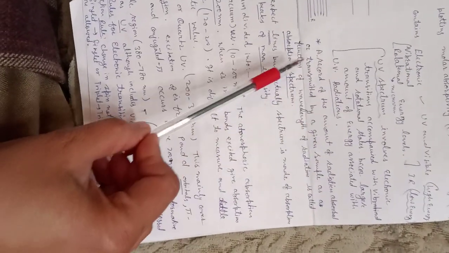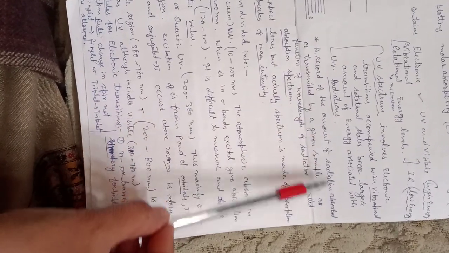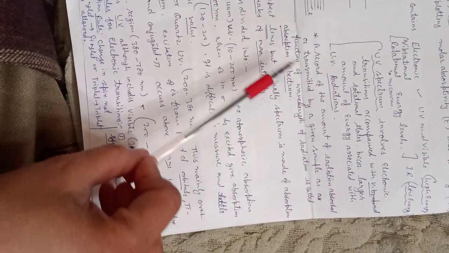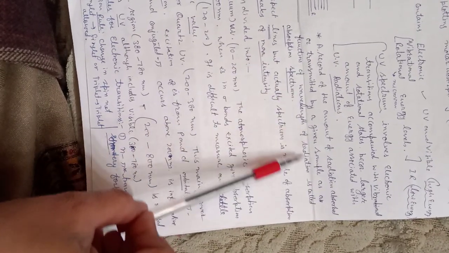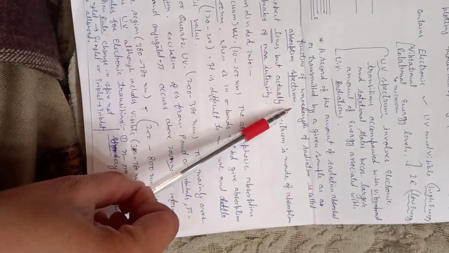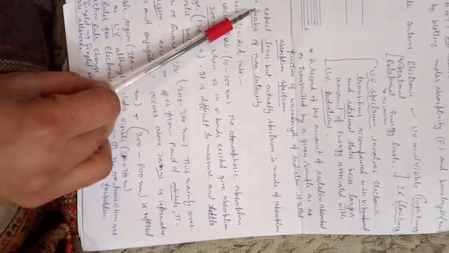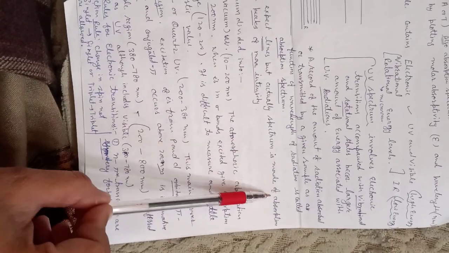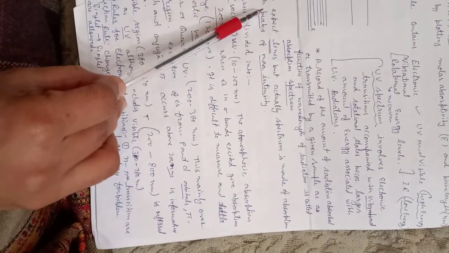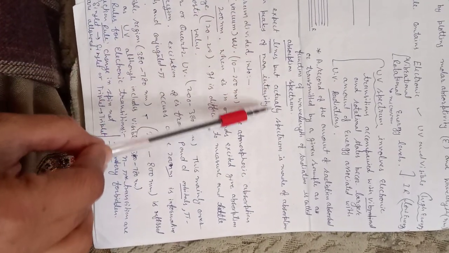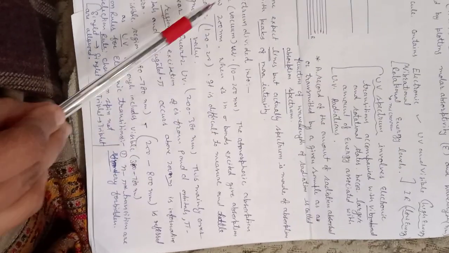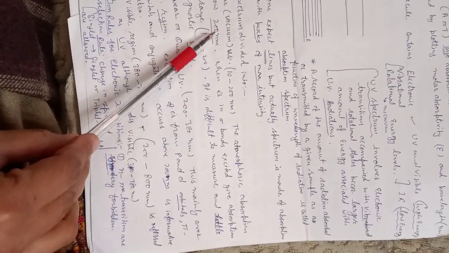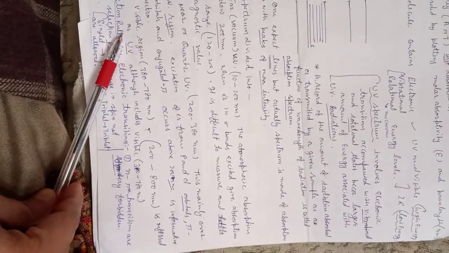radiations. A record of the amount of radiation absorbed or transmitted by a given sample as a function of wavelength of radiation is called an absorption spectrum. One expects a single line, but actually the spectrum is made up of absorption bands with peaks of maximum intensity. The UV spectrum is divided into far, near, and visible regions.